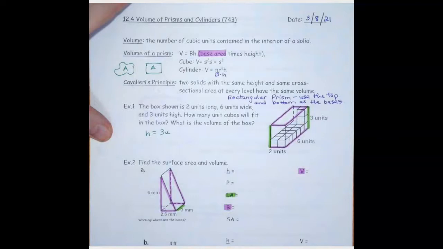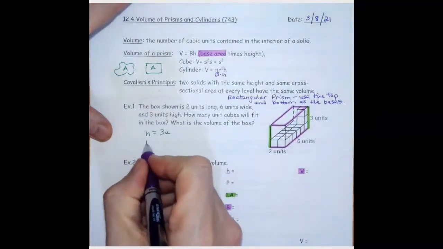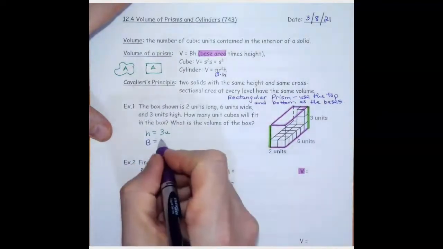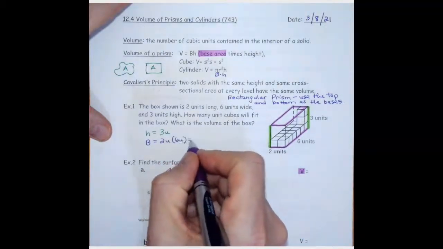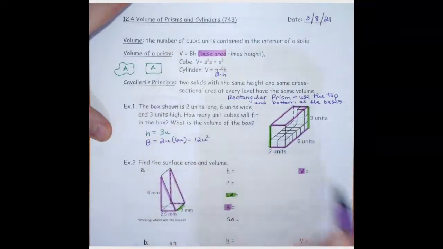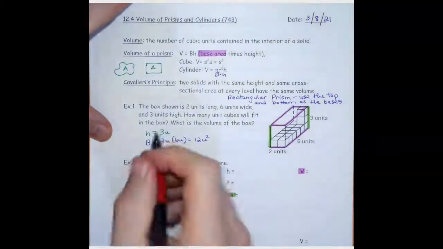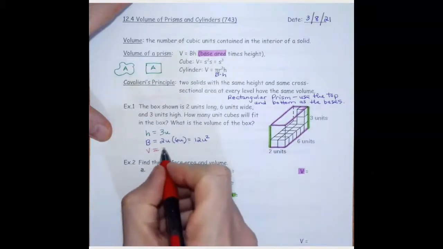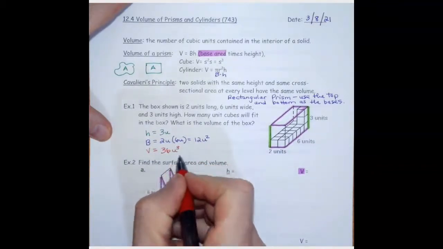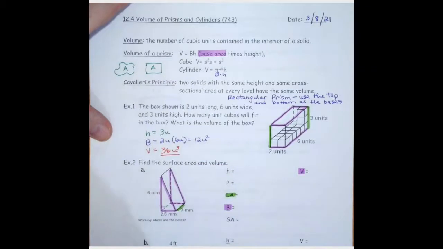Then we have the base, which is 2 units times 6 units, so that's going to be 12 units squared. If we multiply those together, we're going to get 36 units cubed for the volume.